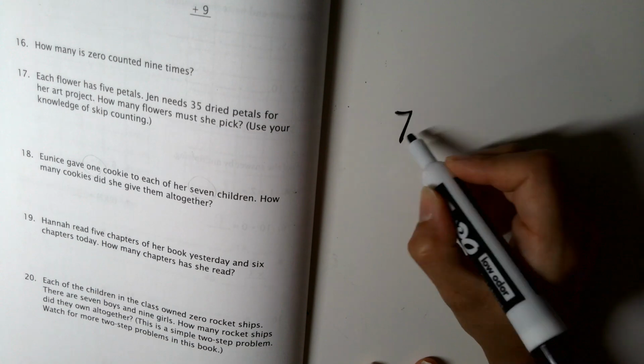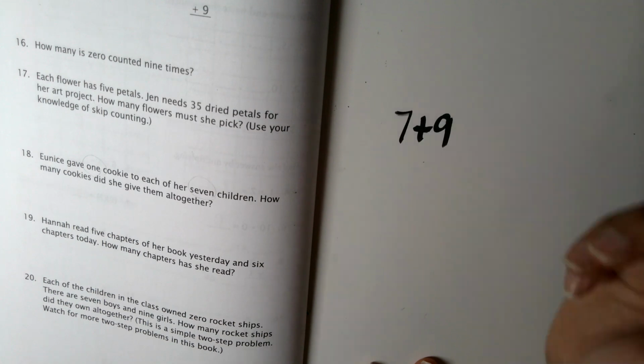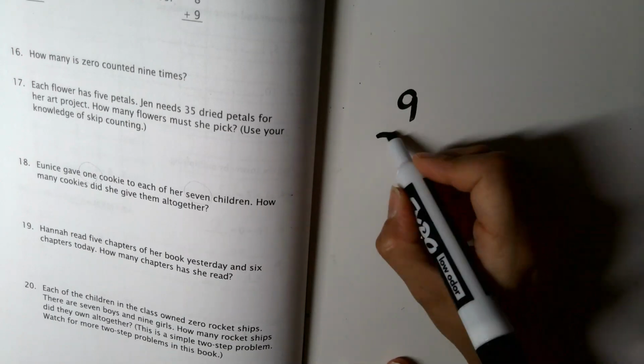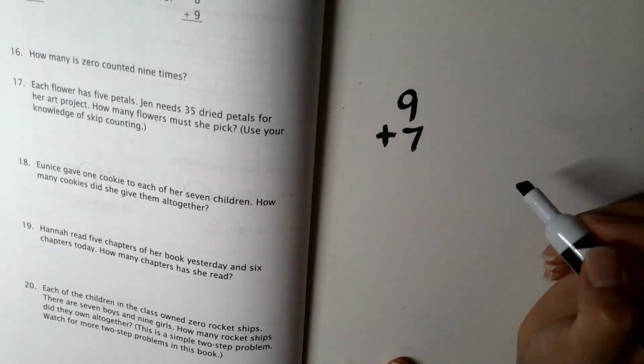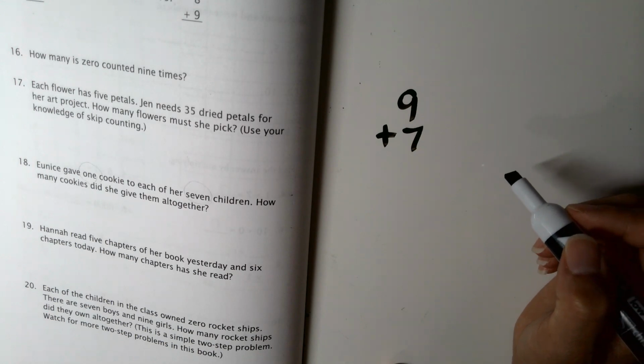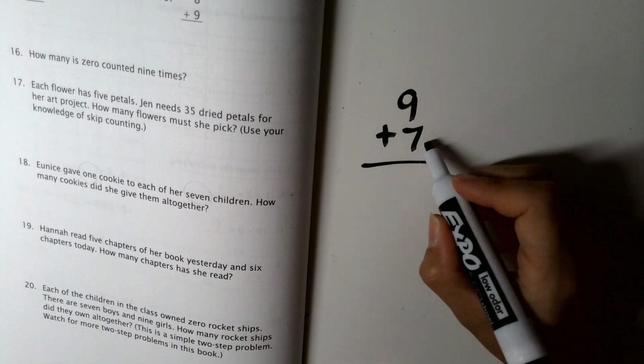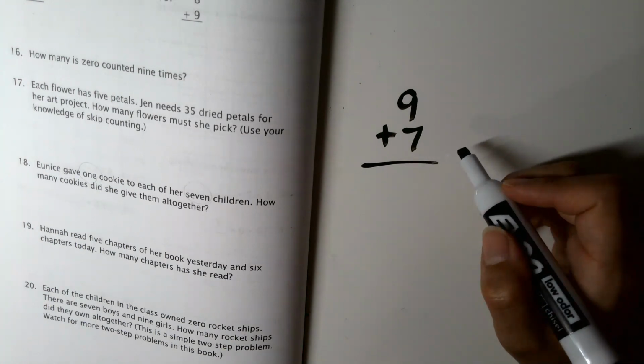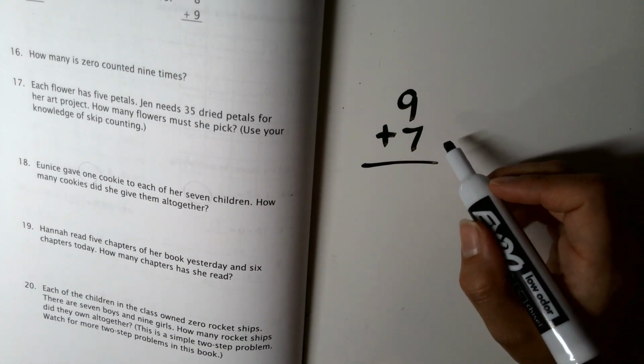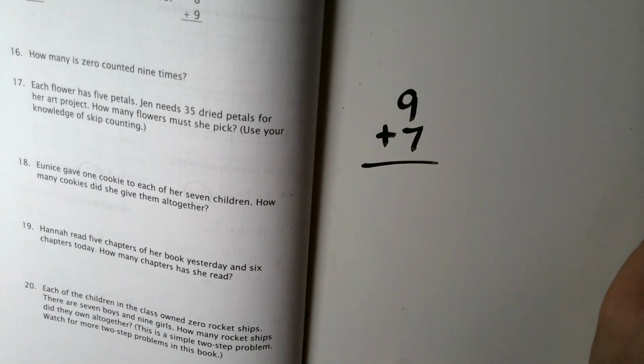So 7 plus 9. And I'm going to actually solve this one with 9 at the top plus 7 like this, so that I can solve it the way I would by making the 10. Okay, so 9 girls, 7 boys. So we're going to find out how many kids altogether.